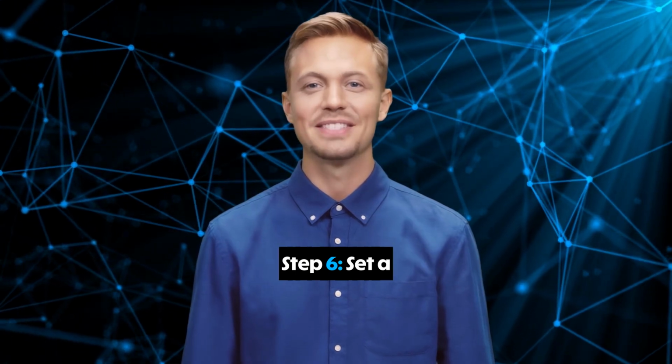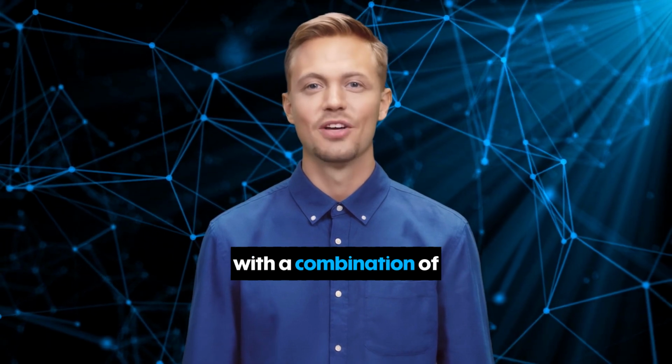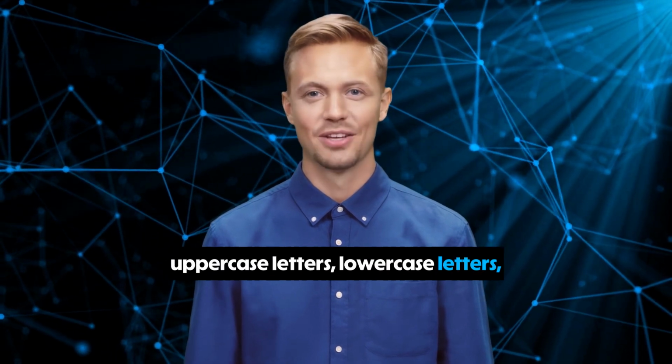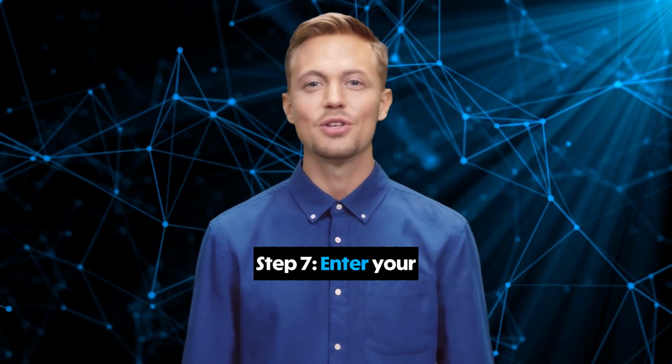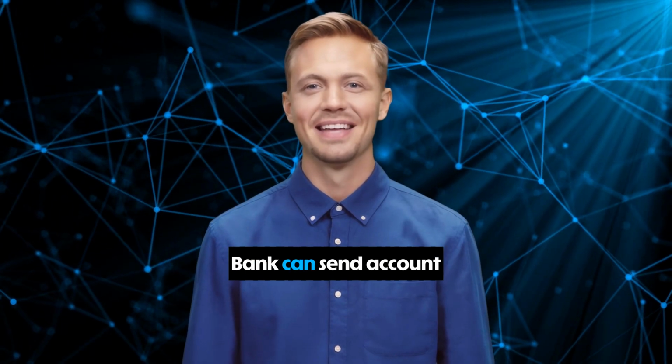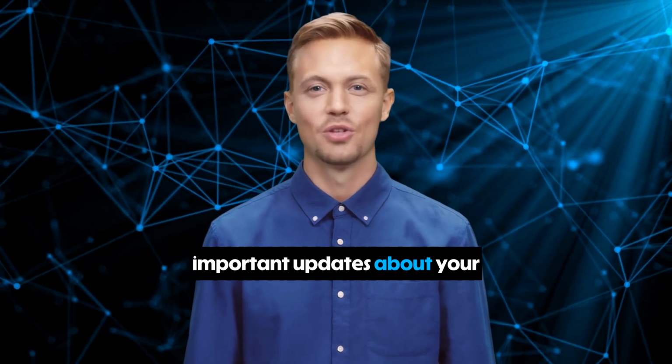Step 6. Set a strong password that includes at least 8 characters with a combination of uppercase letters, lowercase letters, numbers, and special symbols. Step 7. Enter your email address where TD Bank can send account notifications, security alerts, and important updates about your account.